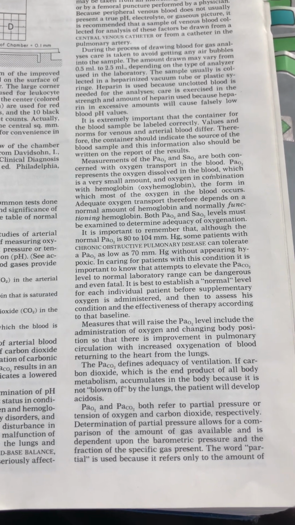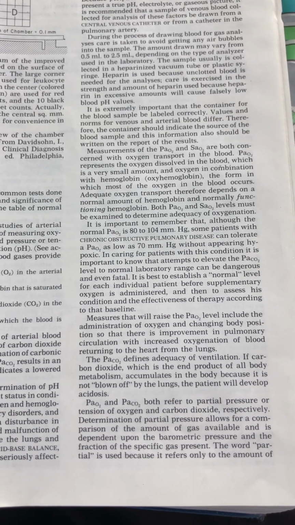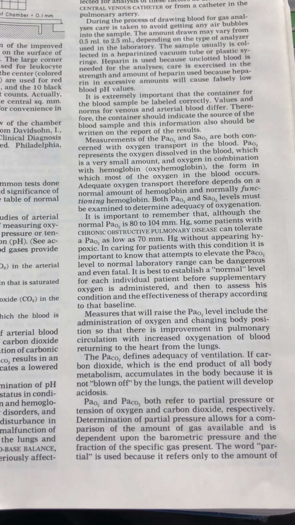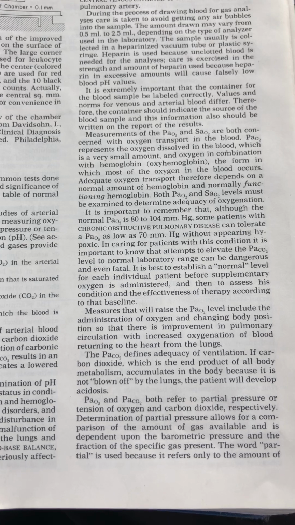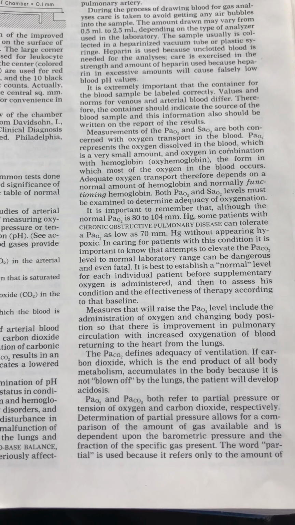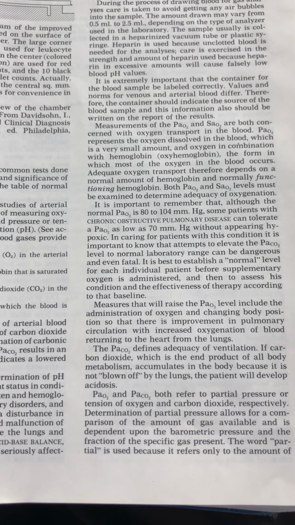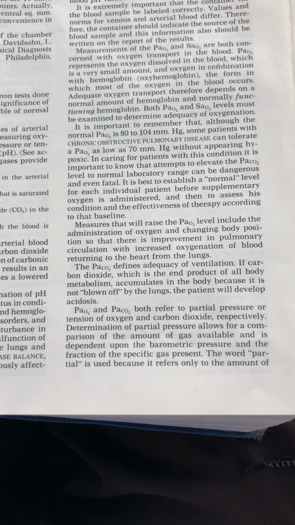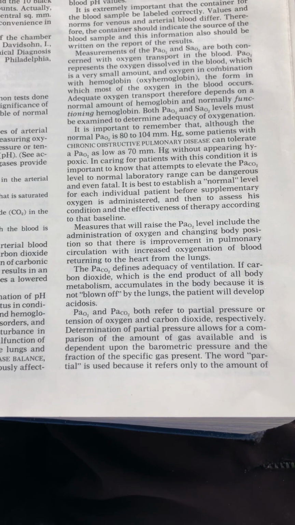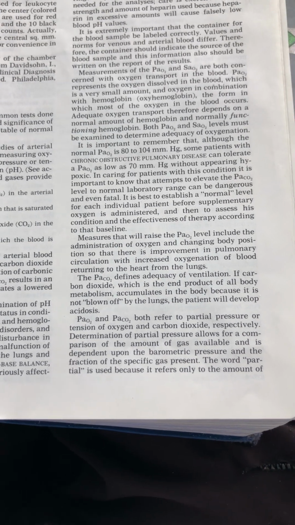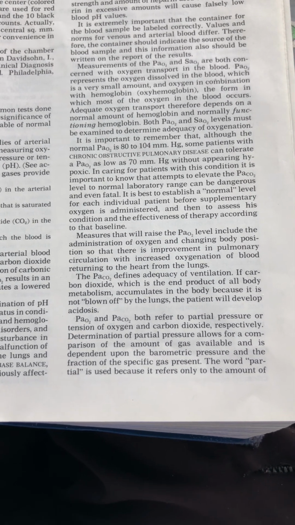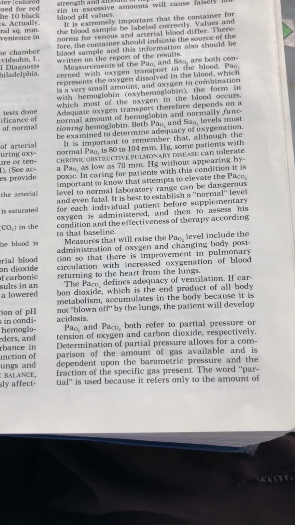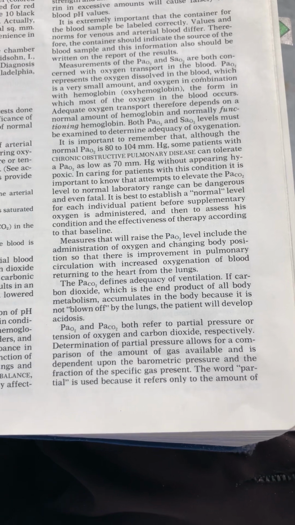Measures that will raise the PaO2 level include administration of oxygen and changing body position so that there is improvement in pulmonary circulation with increased oxygenation of the blood returning to the heart from the lungs. The PaCO2 defines adequacy of ventilation. If carbon dioxide, which is the end product of all body metabolism, accumulates in the body because it is not blown off by the lungs, the patient will develop acidosis.